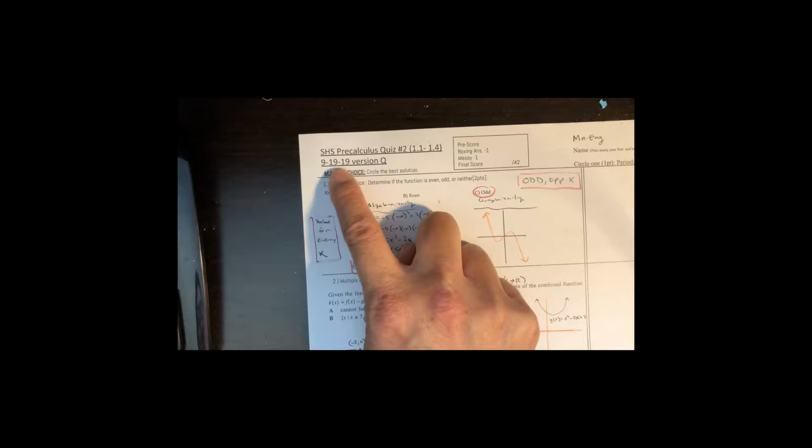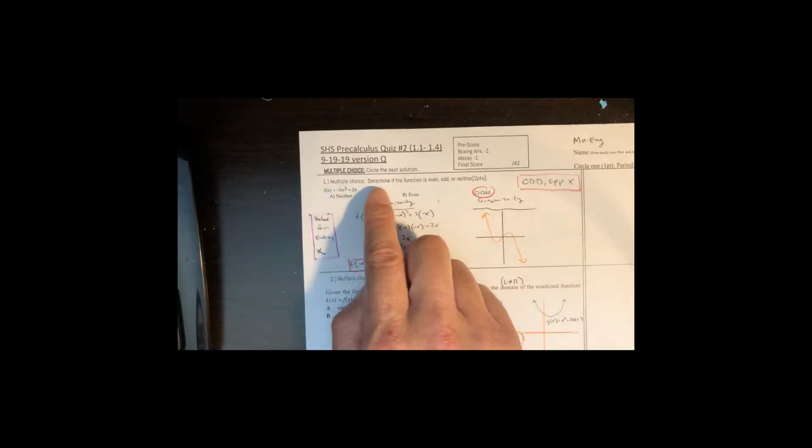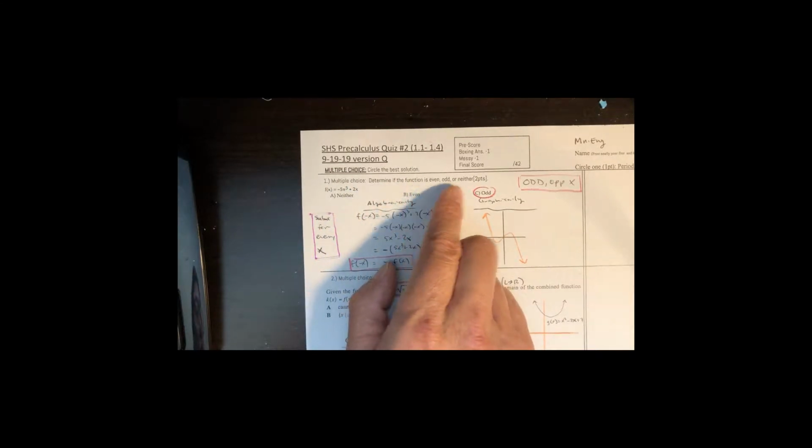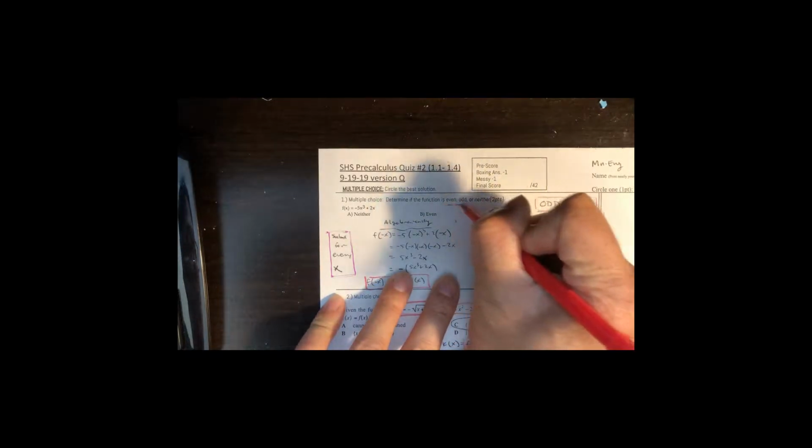On September 19th, 2019. This is version Q. Multiple choice, circle the best answer. Multiple choice, determine if the function is even, odd, or neither. This problem here is talking about symmetry.